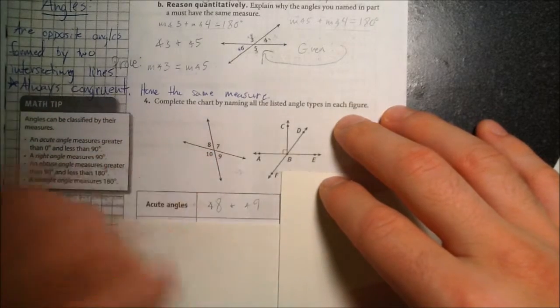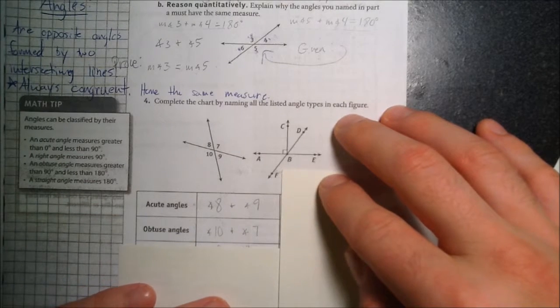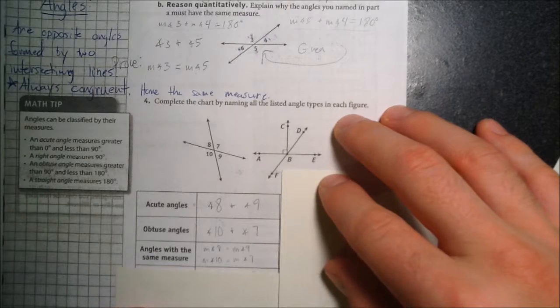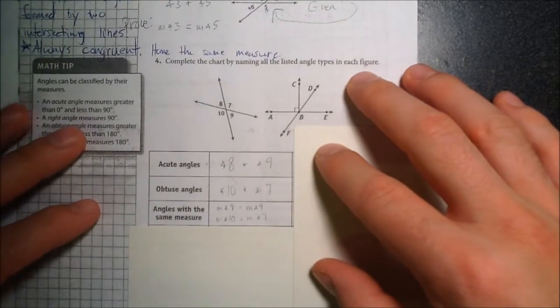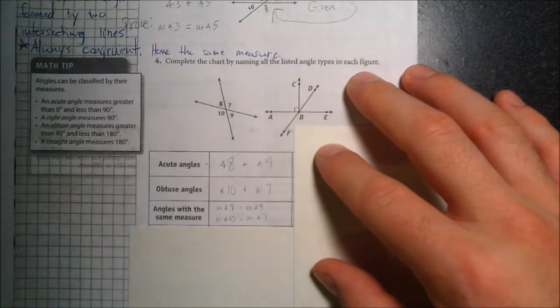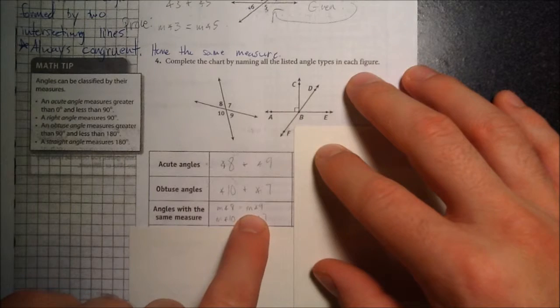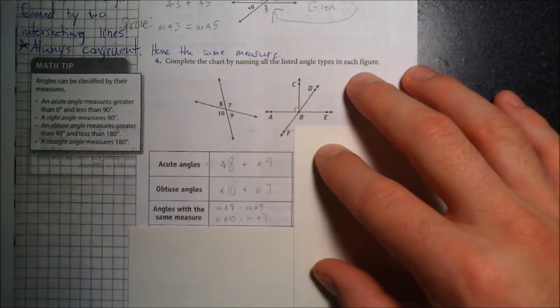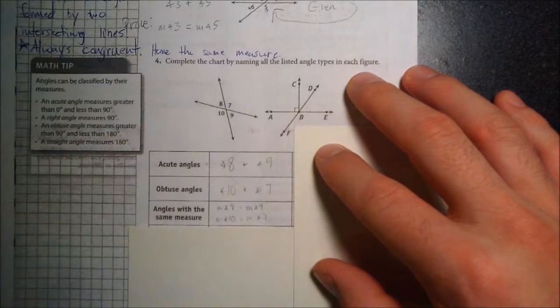Next one, obtuse angles. That would be angle 10 and angle 7. Those 2 angles are obtuse. The next one is the angles with the same measure. So now that we moved into measurements of these angles, I'm going to say that the measurement of angle 8 is equal to the measurement of angle 9. Those are those vertical angles, and the measurement of angle 10 is equal to the measurement of angle 7. Those are your 2 pairs of vertical angles.